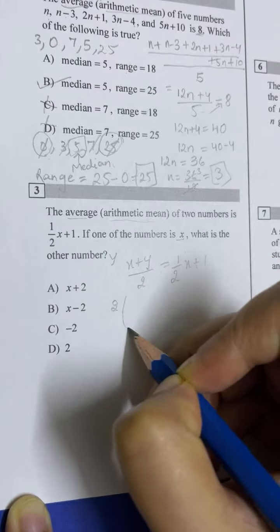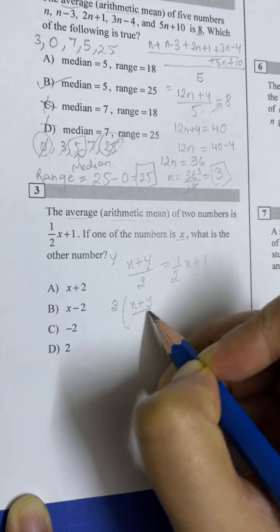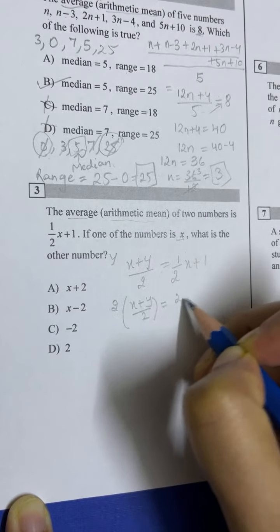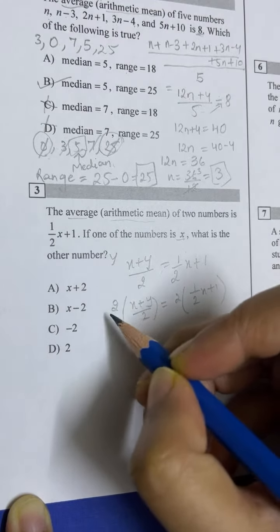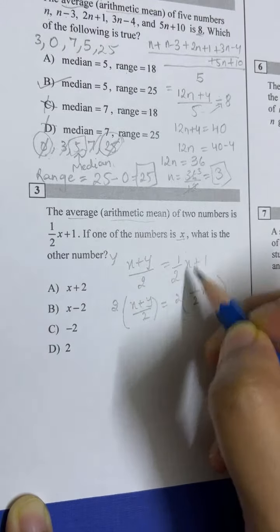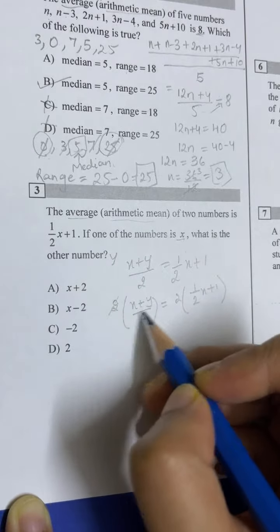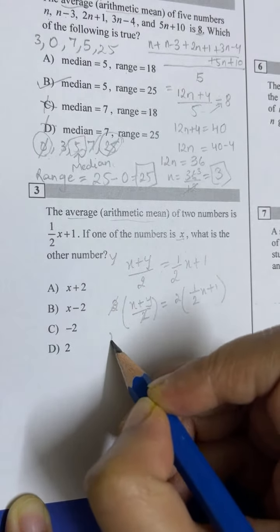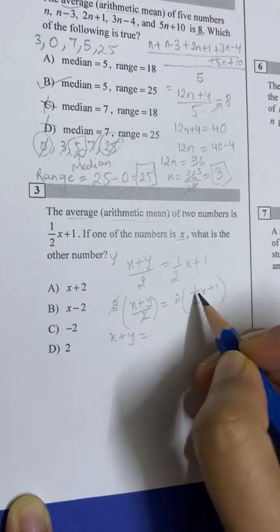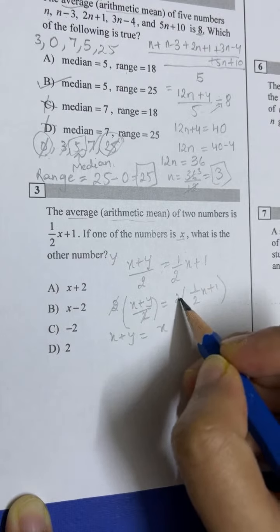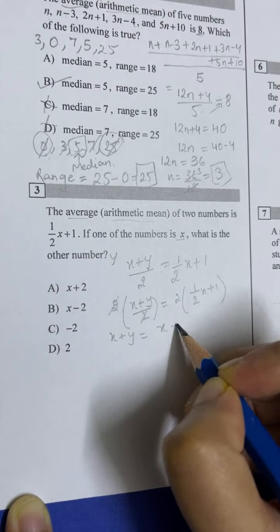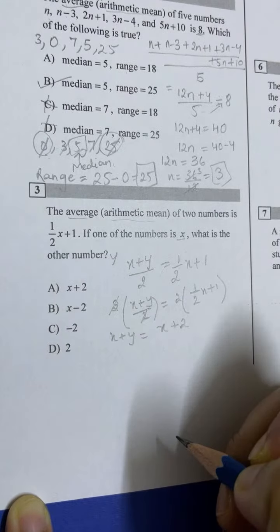If I multiply x plus y by 2, then you have half x plus 1, right? I have multiplied 2 for both the expressions. Here 2 gets eliminated, so I have x plus y equals, here 2 and 2 get eliminated, you only have x. 2 multiplied with 1 will give you plus 2, right?